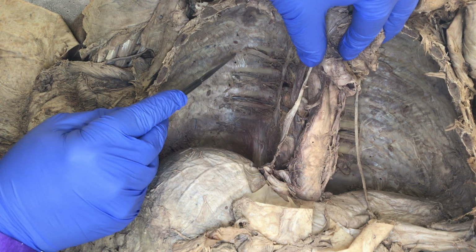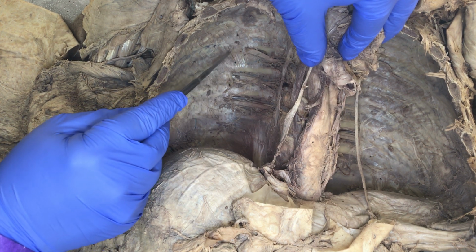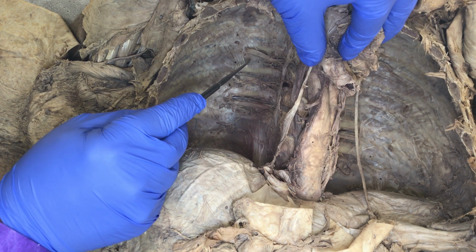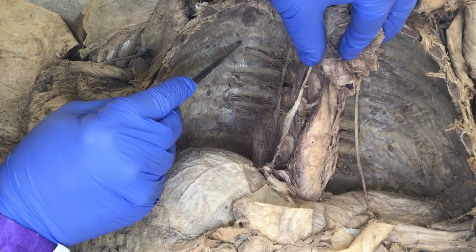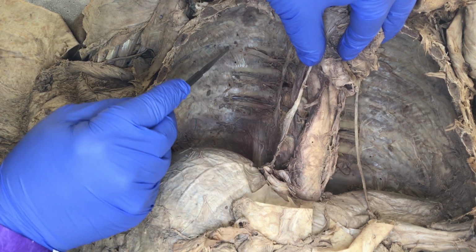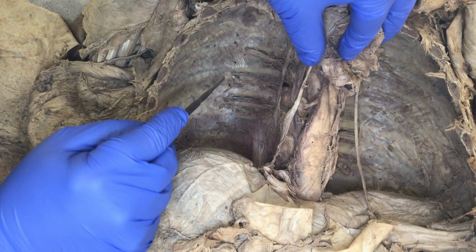You can see this muscle here, and this muscle actually skips a bone. So it goes from that bone, skips that bone, and goes up to that bone. And so that's a subcostal muscle right there. The subcostals are mostly in the back.